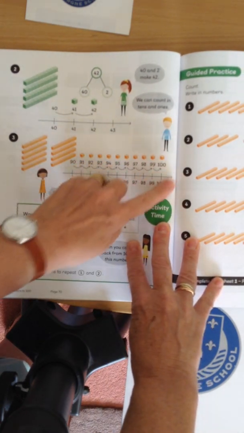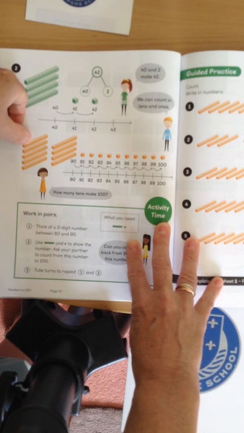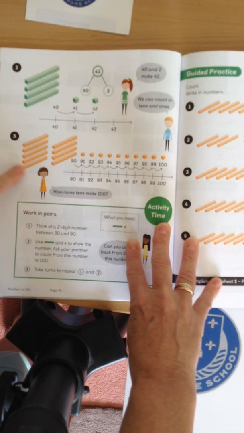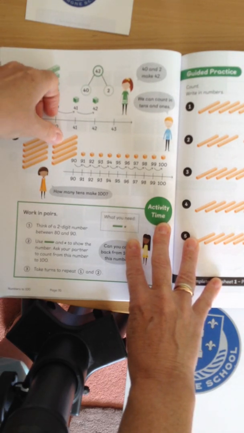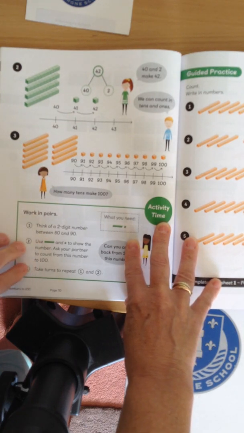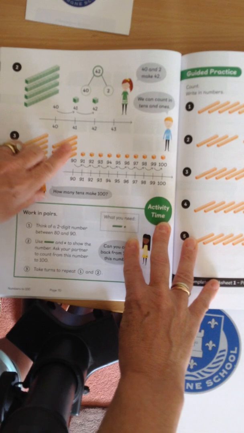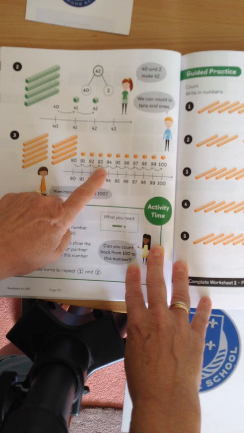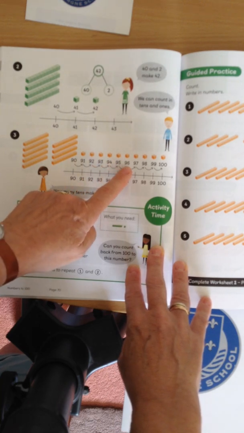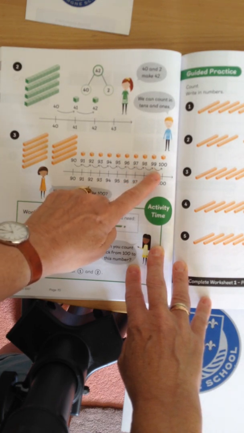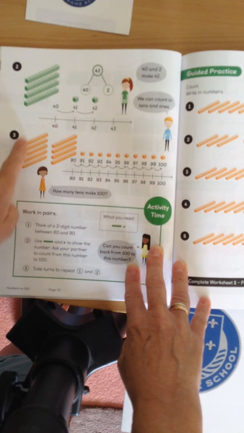Now, how many have we got here? Let's have a look at these tens. We've got 1, 2, 3, 4, 5 tens. Let's count on 5, 6, 7, 8, 9. 9 tens. 9 lots of 10 is 90. So we have 90, and then we're going to count on ones. 91, 92, 93, 94, 95, 96, 97, 98, 99, and 100. That all together is 100.